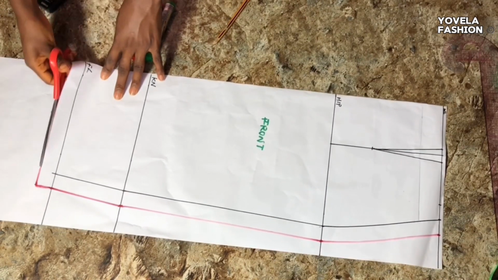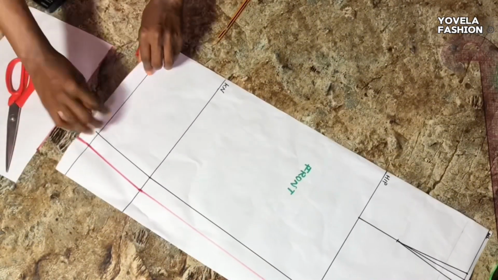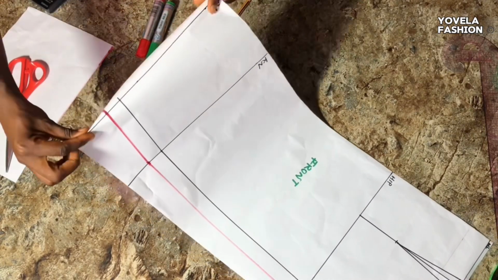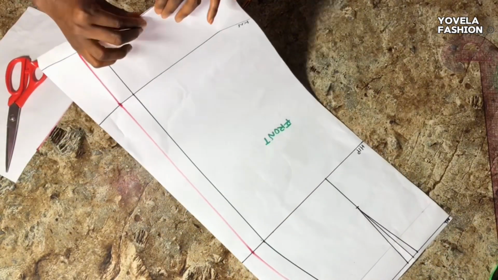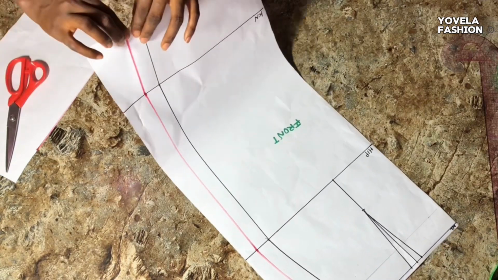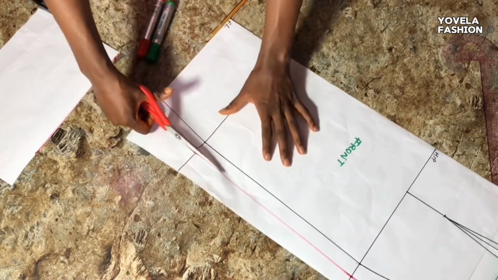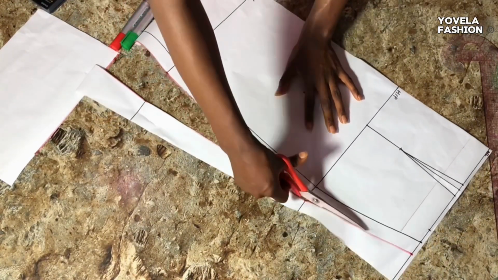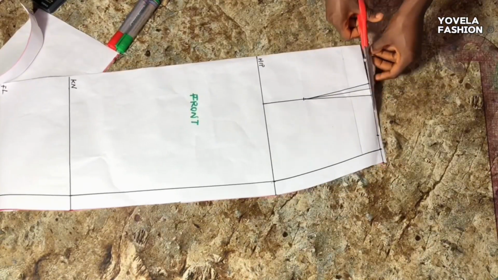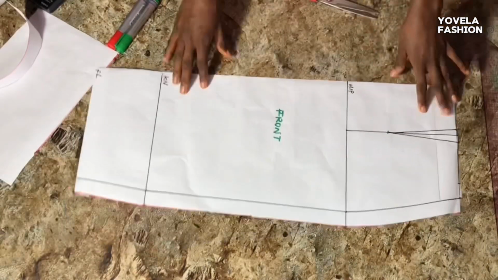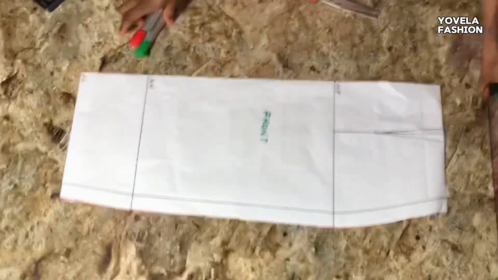Another very important thing to do is when you are cutting your pattern, when you want to cut the hem of the pattern, I always advise that you fold it in, because if you cut it straight, you're going to run short of few inches of fabric, and you will not want that. So I prefer to fold in my hems before I cut out that part, so that it aligns with the shape of the skirt. After cutting out my pattern, this is what it looks like.